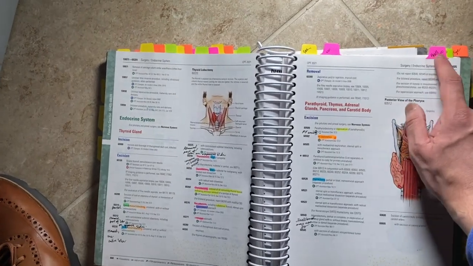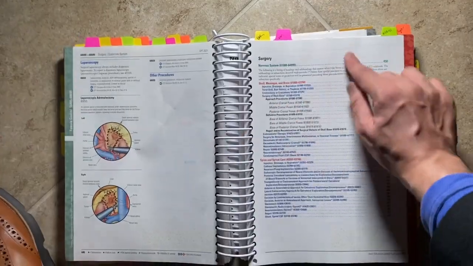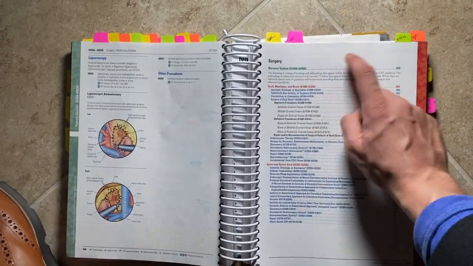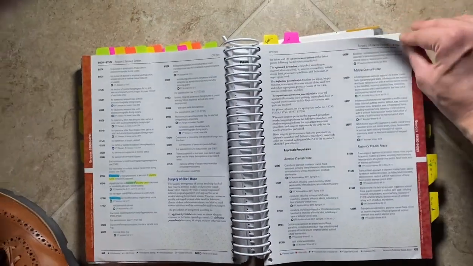Okay, and then that's the endocrine system. So we just say endo or endocrine, either one, if you can fit it on the tab. And that's surgery. You can see nervous system, so it says nerve or nervous, either one.